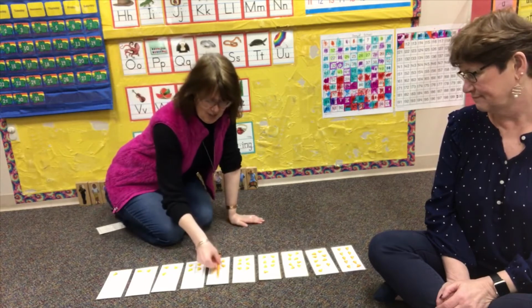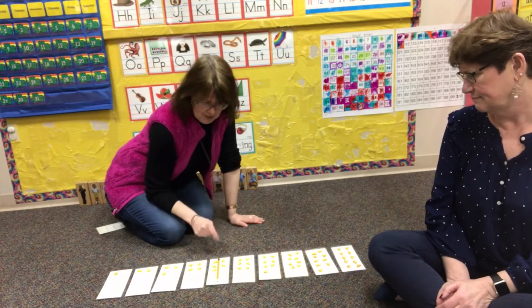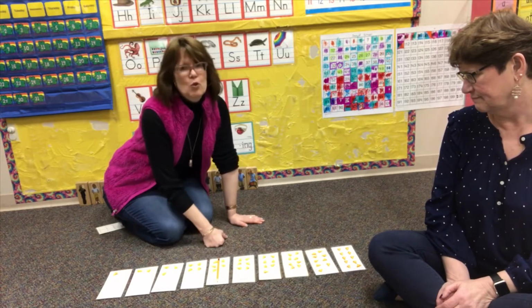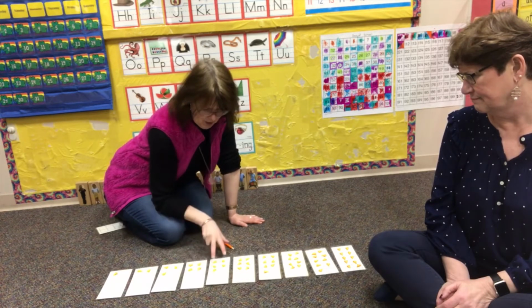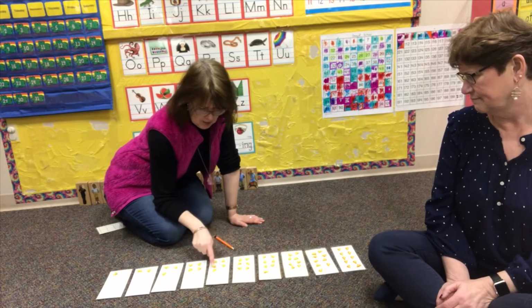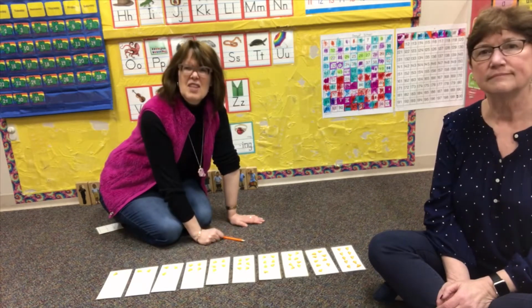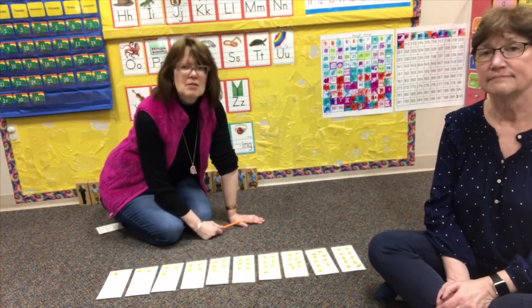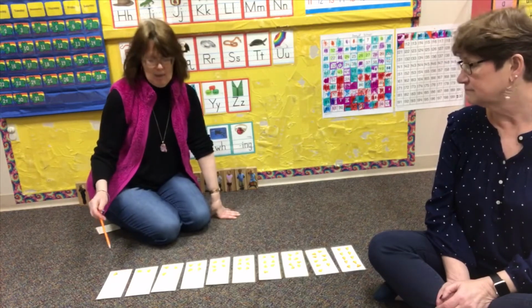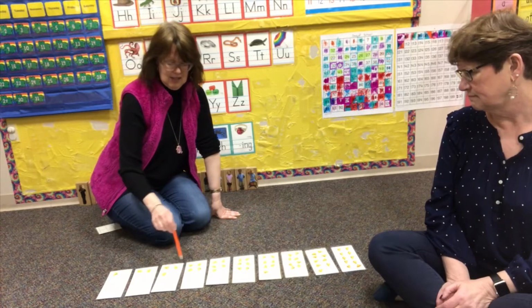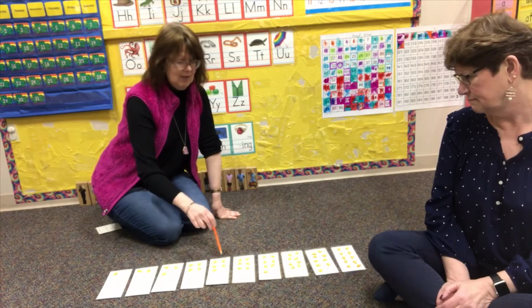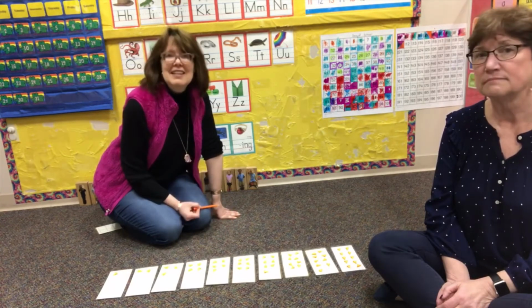So let's check. We're going to put this down the middle. Is it the same on both sides? Nope. And let's see if they all have twins. This one has a twin, this one has a twin, but that one is odd guy left out. So it's an odd number. All right, let's check our pattern. Odd, even, odd, even, odd. The next one's going to be even.